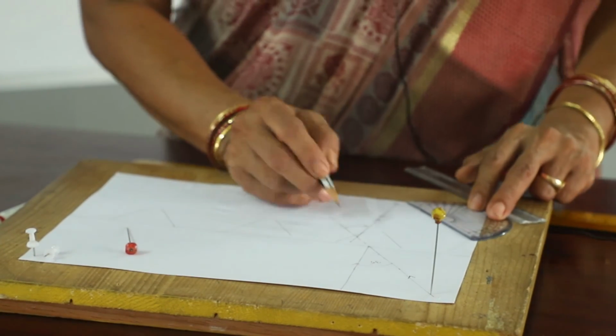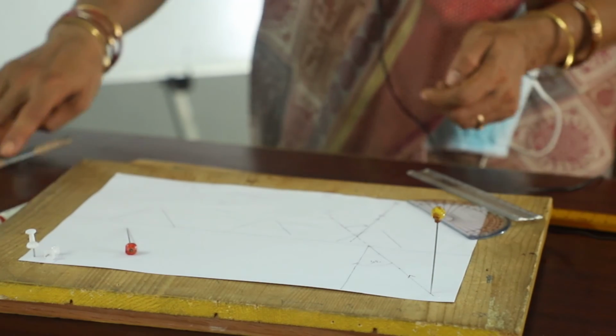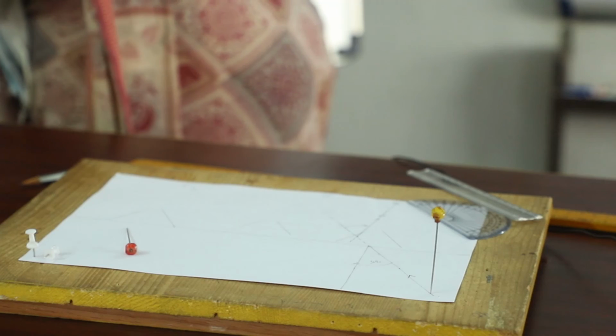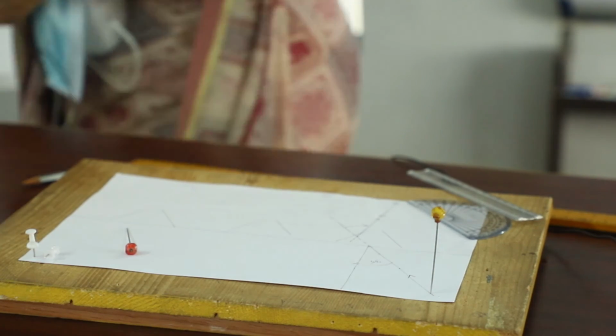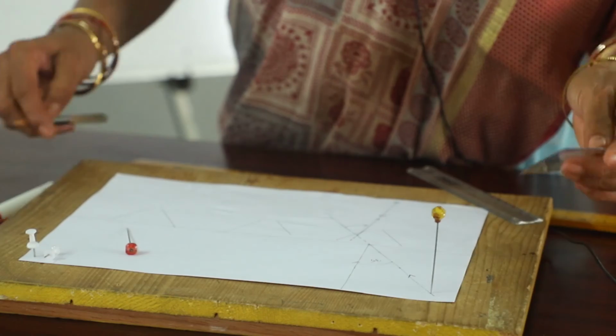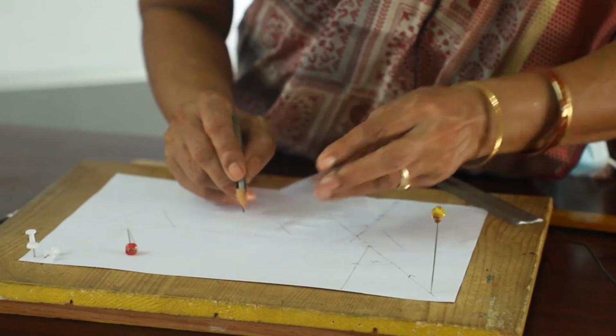Now measure this angle and note down in the table format. Angle of incidence versus angle of deviation. You will make a table, angle of incidence and angle of deviation. So for 35, then you will do similar thing for 40 degree. For 40 degree also you will do the similar thing.